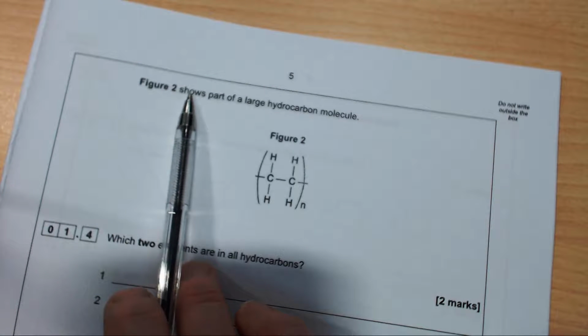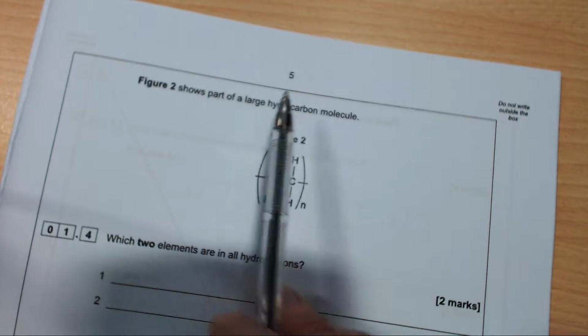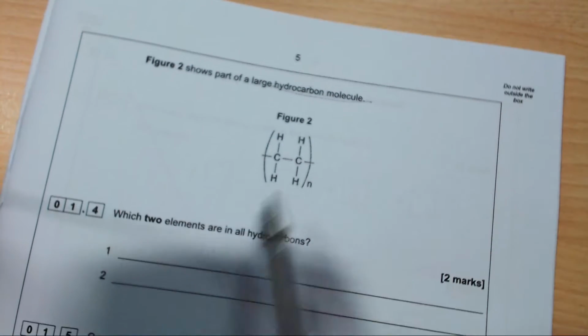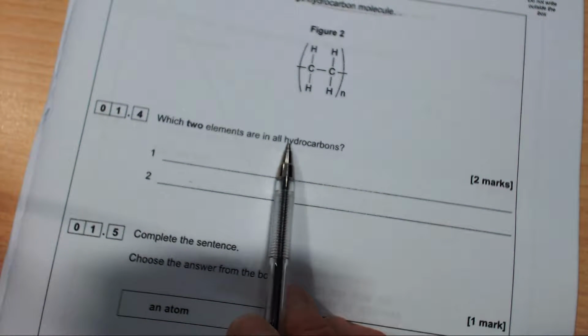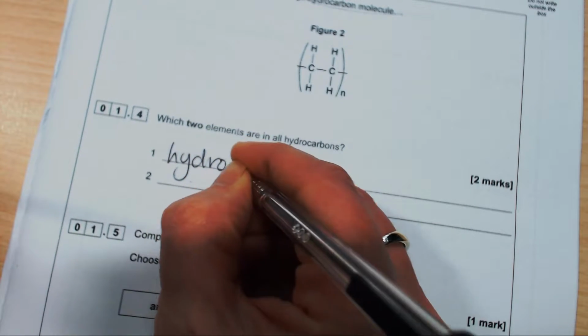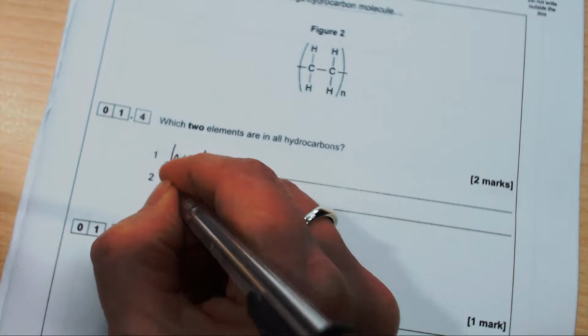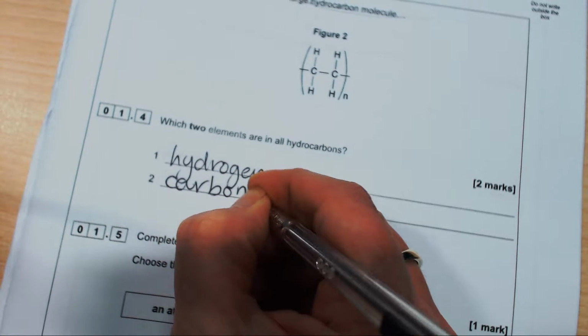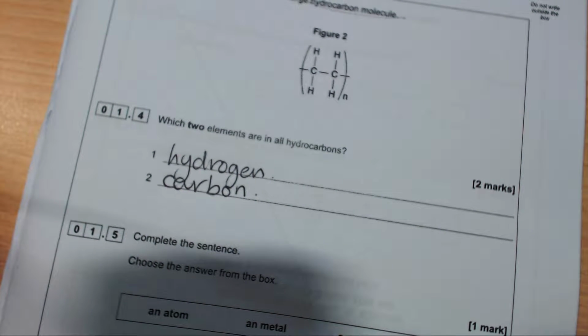So figure 2 shows part of a large hydrocarbon molecule. Which 2 elements are in all hydrocarbons? Hydrogen and carbon. I'll give you some nice easy ones to get you started. If you found that the first question was too difficult or was asking you something you don't get, don't get thrown by it, literally move on to the next part.